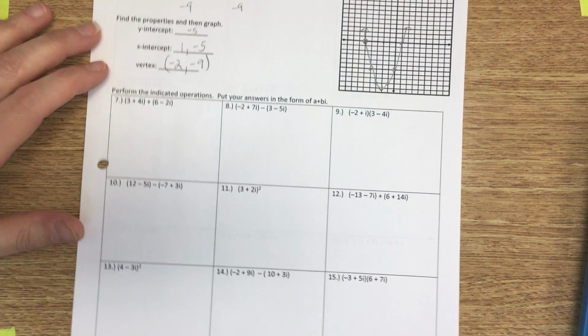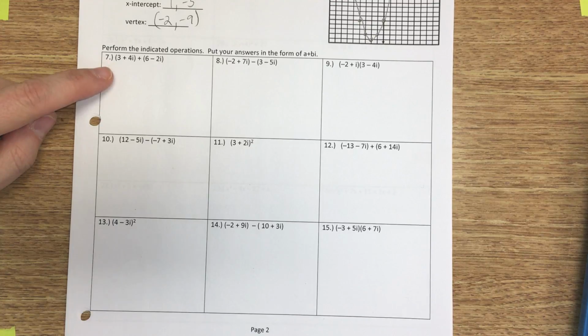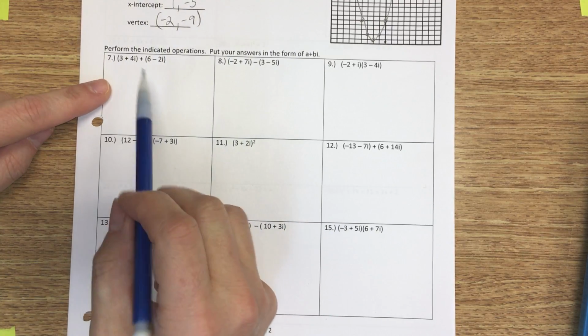Okay. So now we are moving into some complex number operations. I'm going to do a couple of them slowly, and then the rest of them I'm going to do a little faster because they get a little repetitive. I'm going to do number 7 slowly.